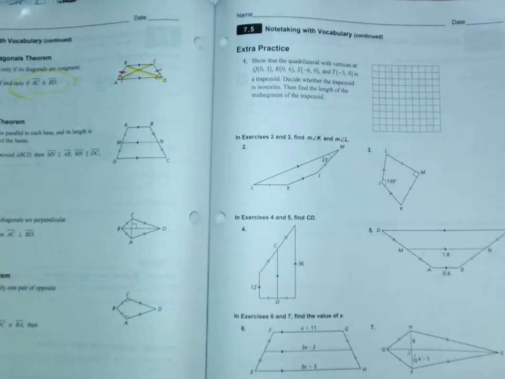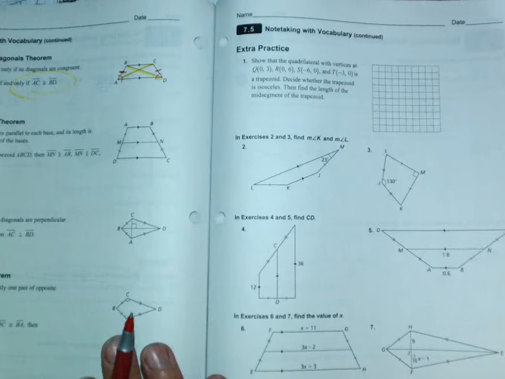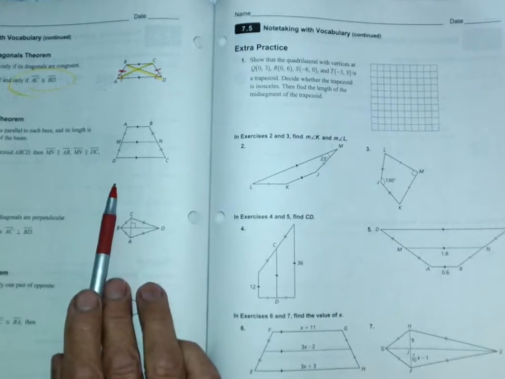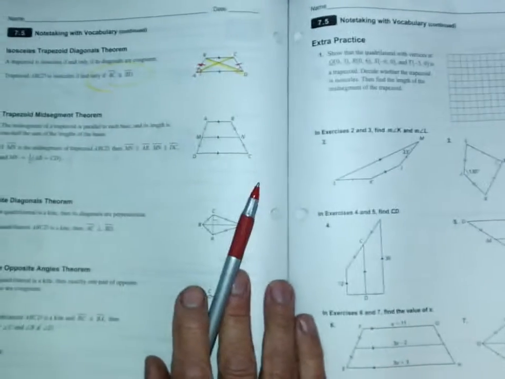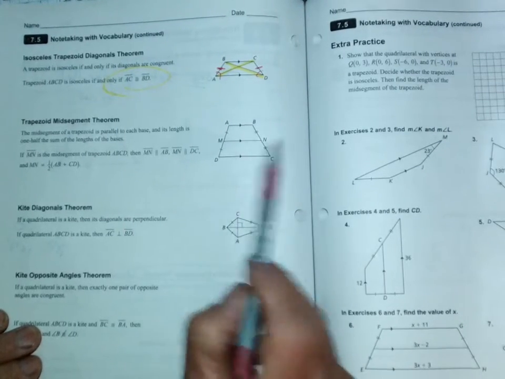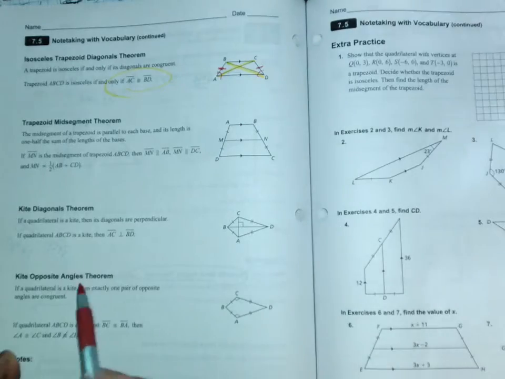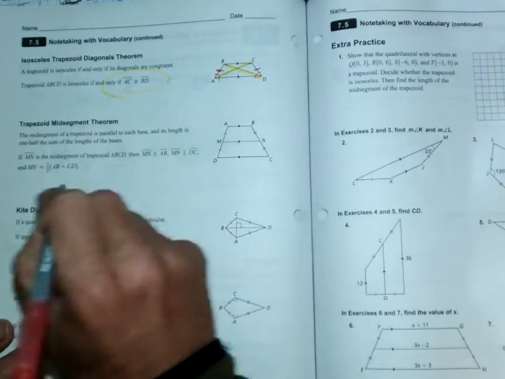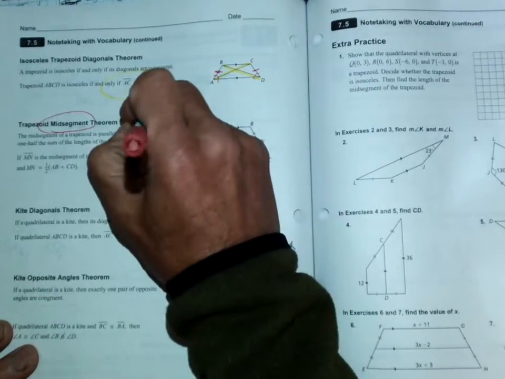Now, if it's a plain old trapezoid, now look at this. This is not necessarily an isosceles, but we have this thing called a mid-segment, okay? So a mid-segment says this. If it's in the middle, how do I know it's a mid-segment? Middle, okay? Midpoint, middle, mid-segment, middle.